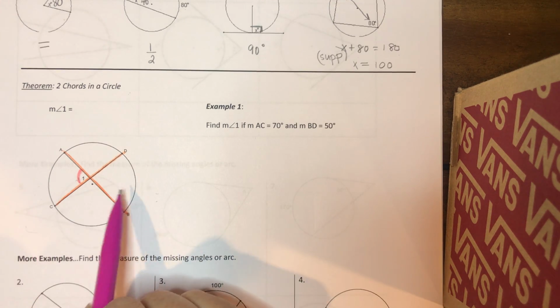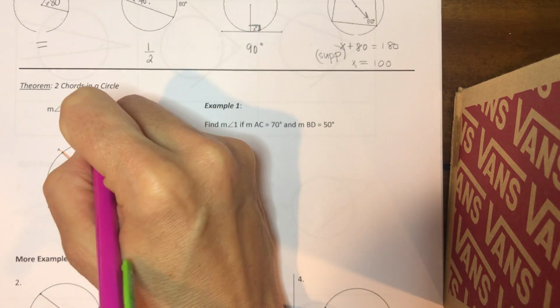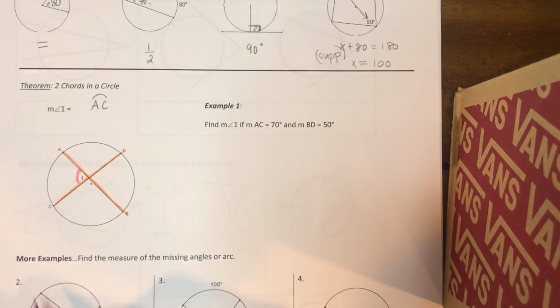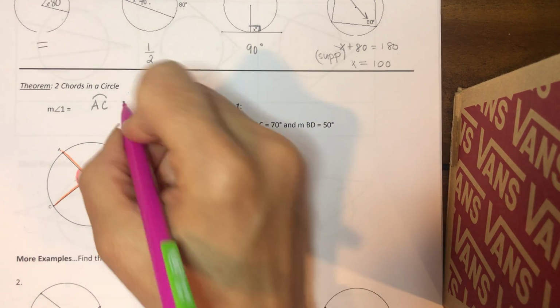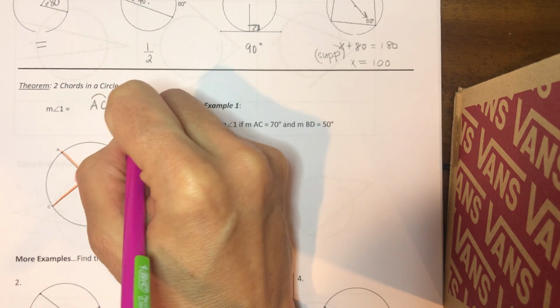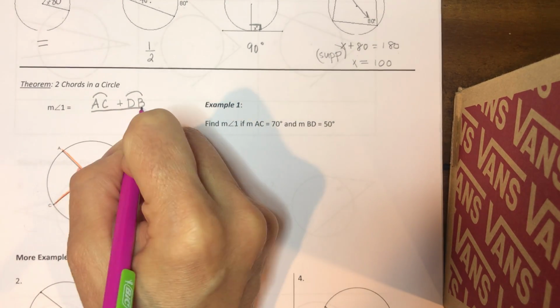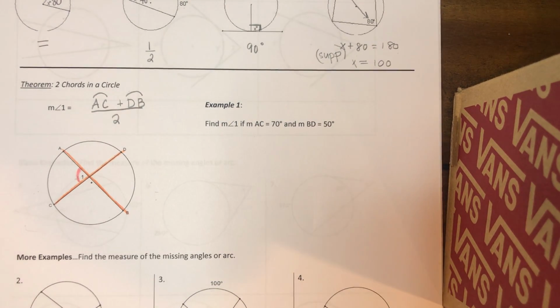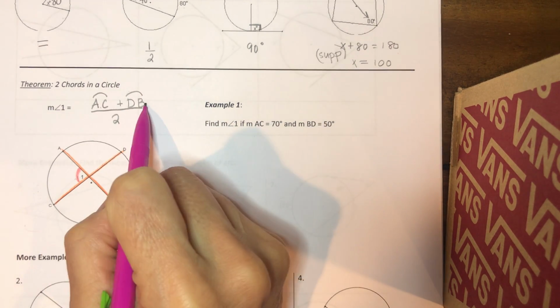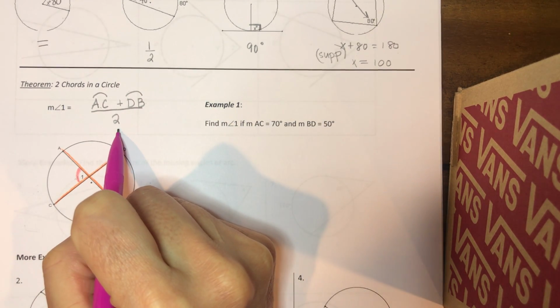So I would add up arc AC and arc DB, and then I would take half. So I would divide by 2. So we have to add our arcs and then divide by 2.